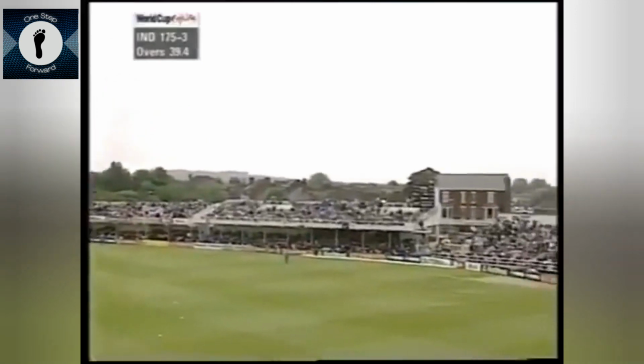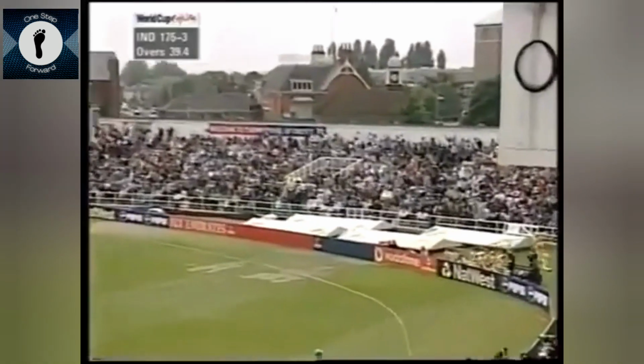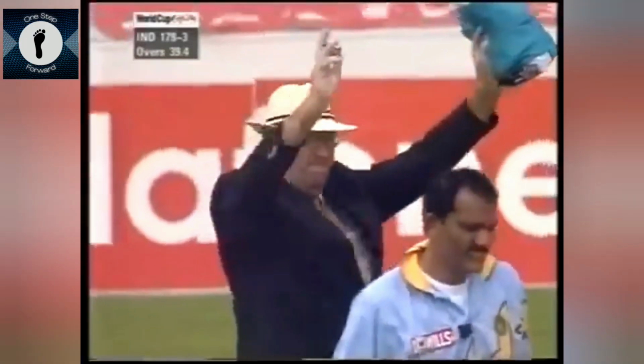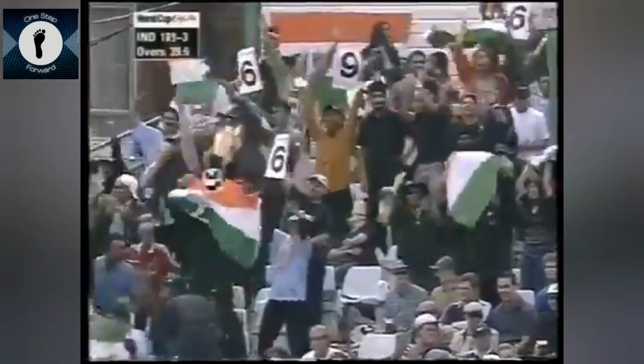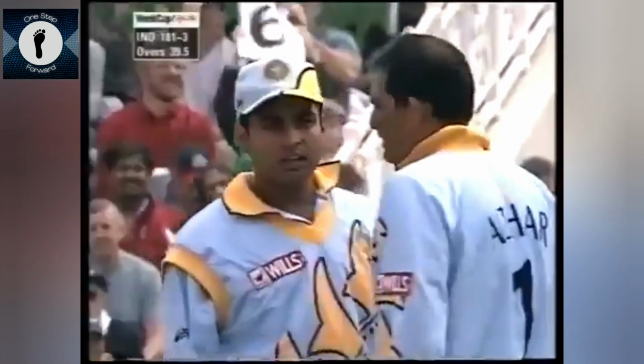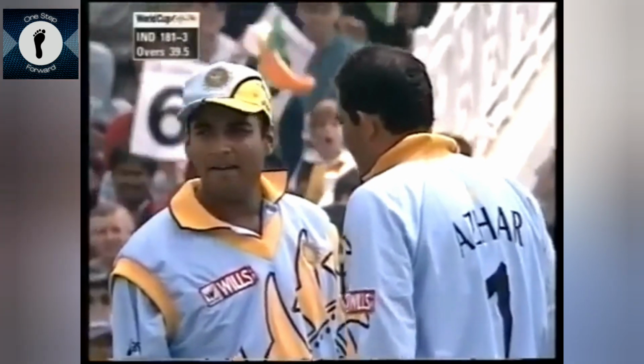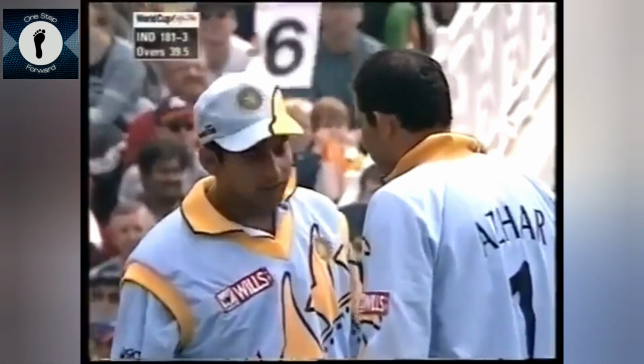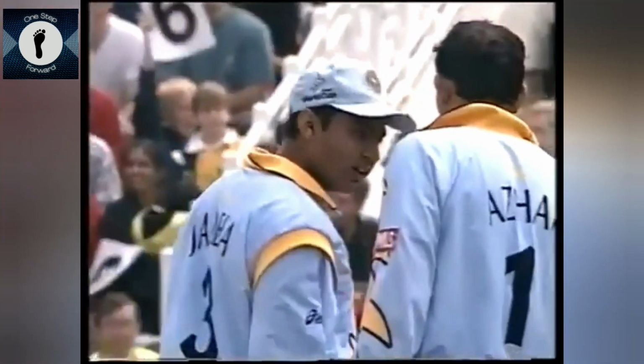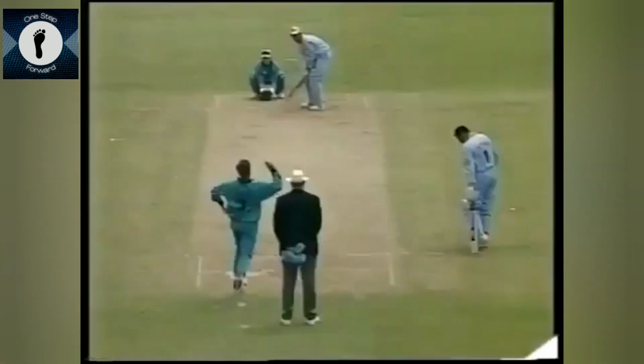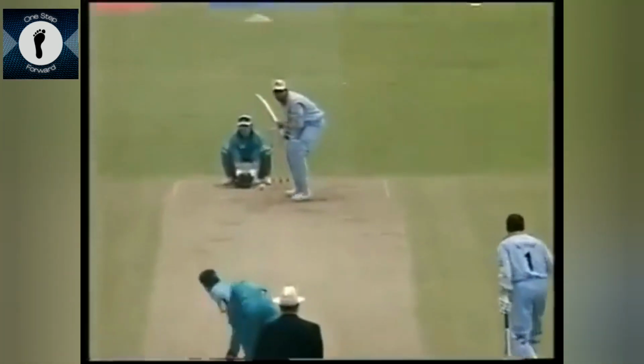That is a biggie. That is right back in the bleachers. Well, this was right in the slot from Nathan Astle. Jadeja's in good touch. He's looking to open his shoulders now. A shot with a lot of bottom hand.